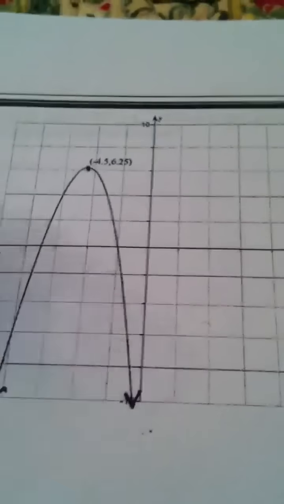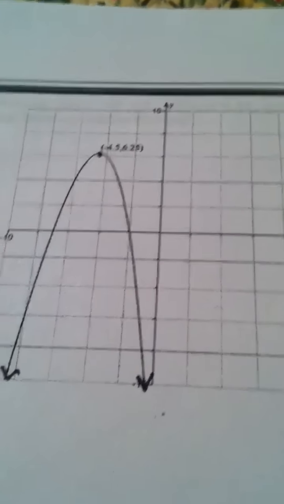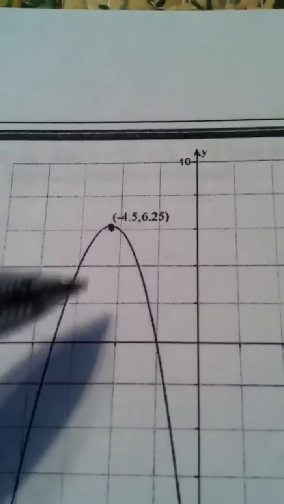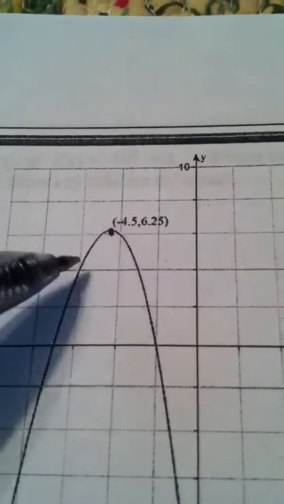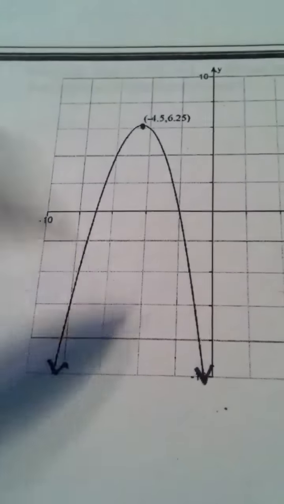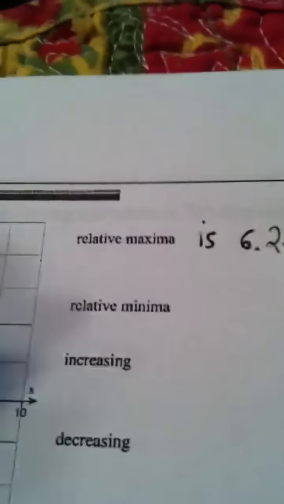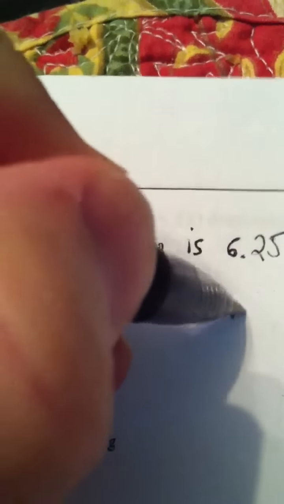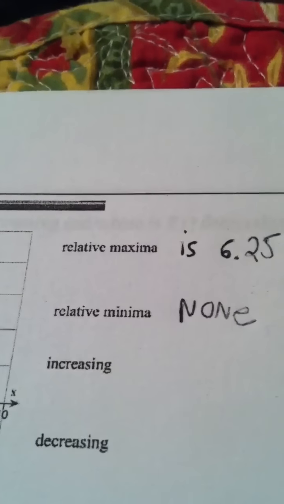Relative minimum, or minima, there could be more than one. This graph drops forever. Okay? There's never a valley. That's a good way to look at it. A relative maximum occurs at a hill. A relative minimum occurs at a valley. There are no valleys here. What I would put for relative minimum is I would keep it real simple and just say none.